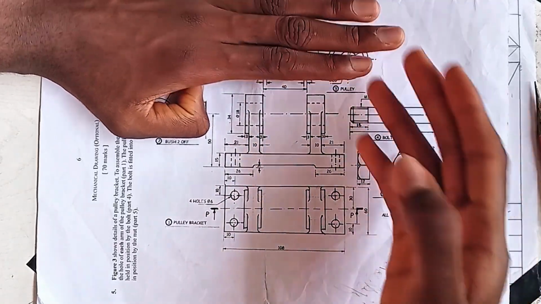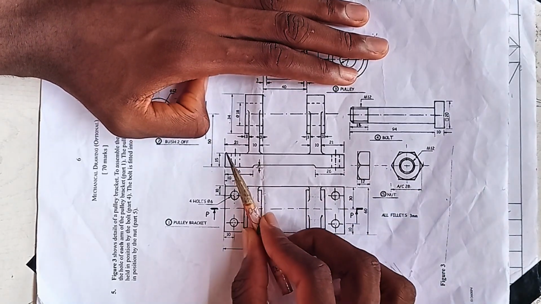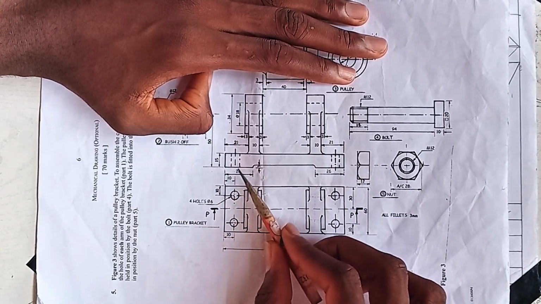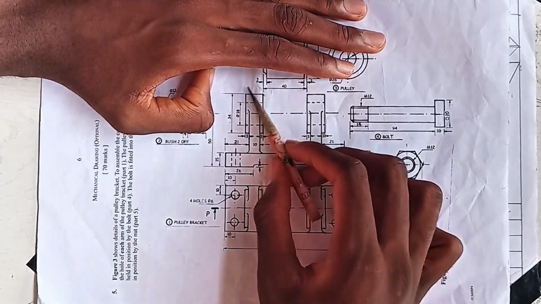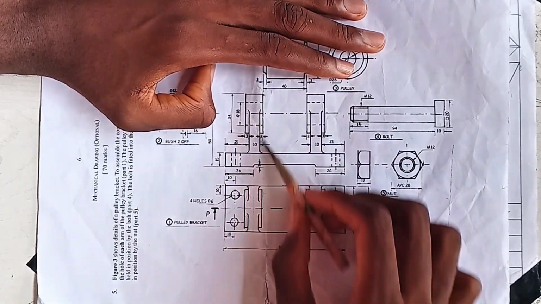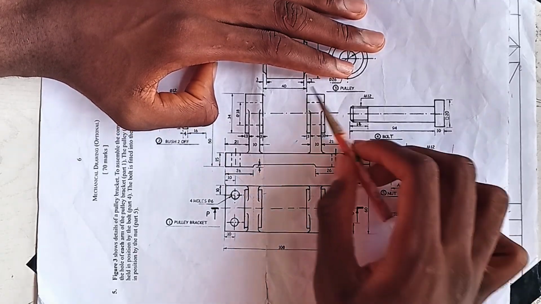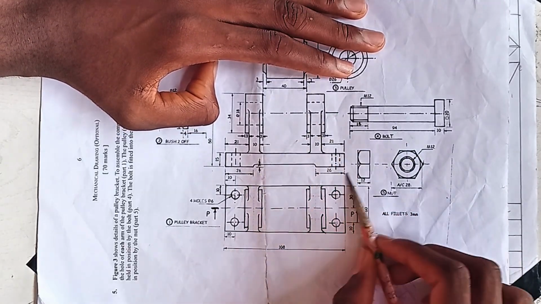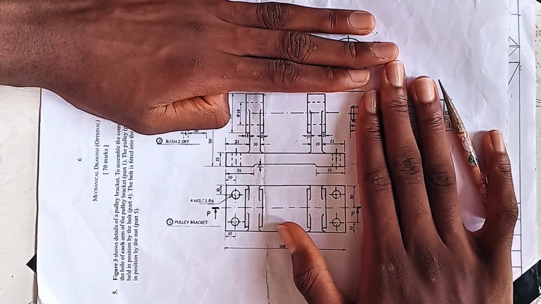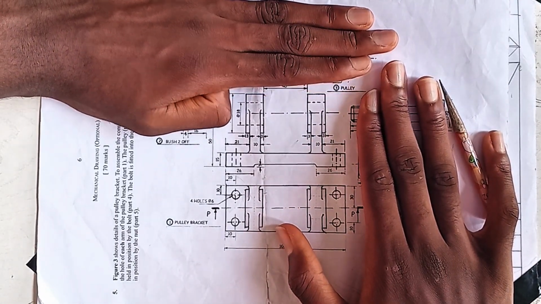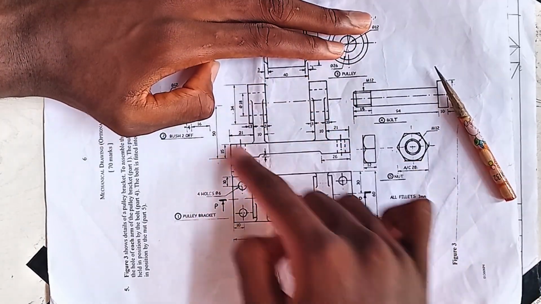Now, how do you determine which is the front, which is the end, which is the plan? So now, take note. You're seeing this part here, and then you're seeing this other part that is standing, that is elevated, which is this part here. So that means with each part you're seeing, you can actually see that this block that you're looking at is the front elevation of the block.